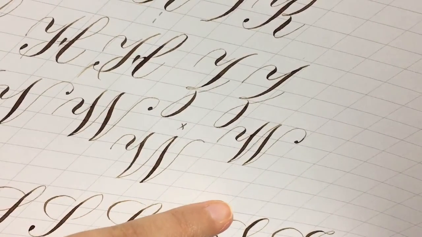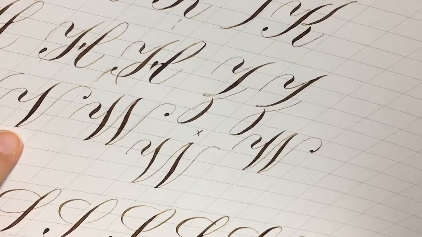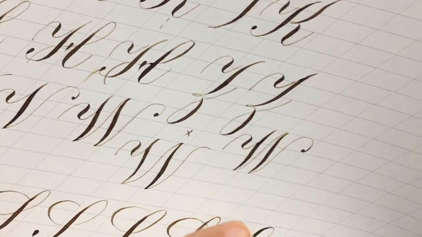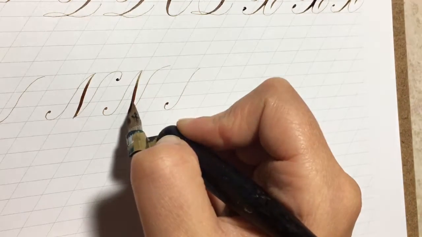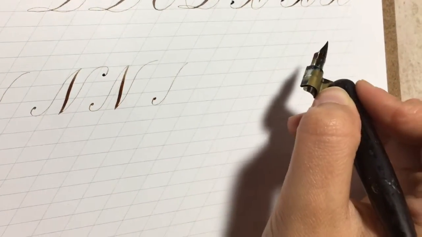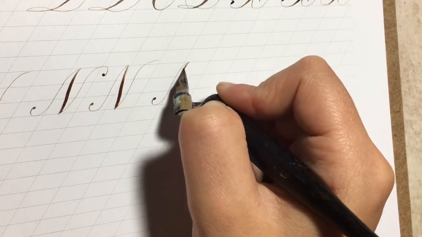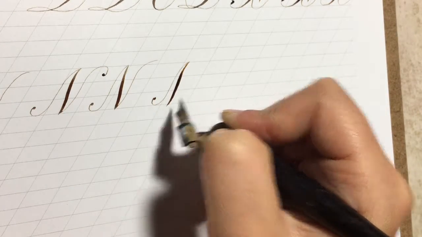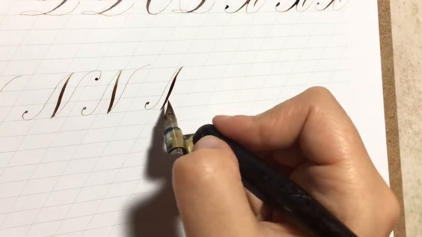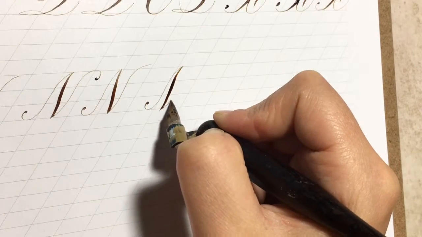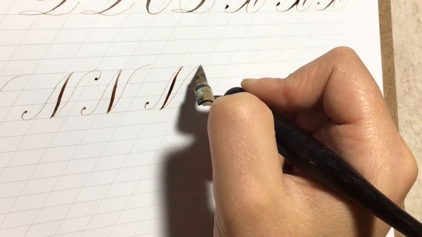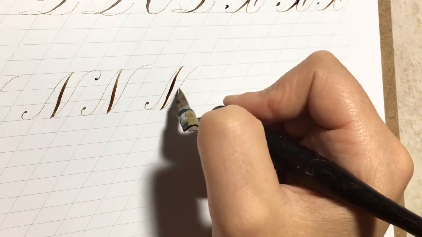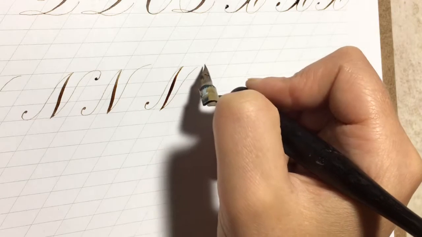Same thing with the M. So if the V is like the N, then the W is like the M, where we want to keep this vertical line maybe a little bit closer to 55 degrees, just so that the letter doesn't end up being too wide. Okay, then we're going to make another upstroke, and it kind of looks like this is getting a little too wide. I probably should have made that a little narrower.